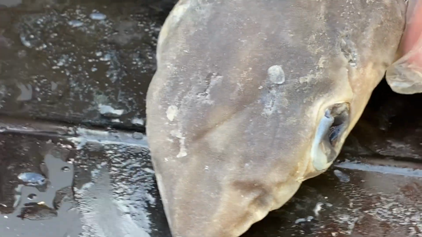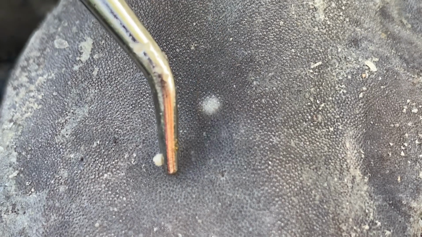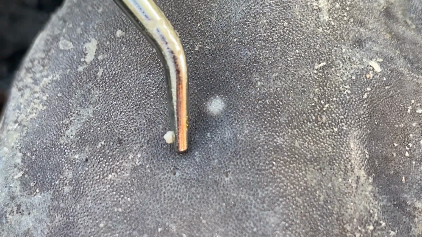Also, they have something on the top of their head, and it is ridiculously small, so let me get a little closer. It looks like 2 little pinholes. One is right there, if you can see it, and the other hole is right there. These 2 little pores, these 2 little holes, are called endolymphatic pores. The whole entire point of the endolymphatic pore is to help them with their hearing.